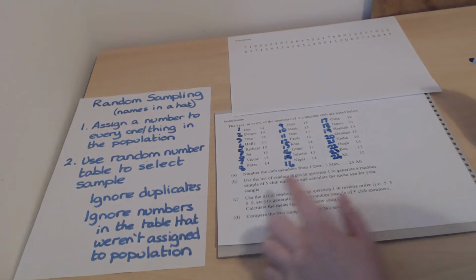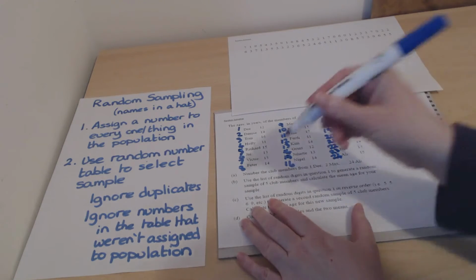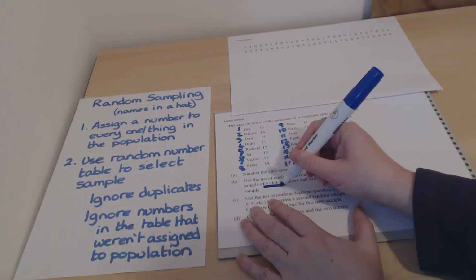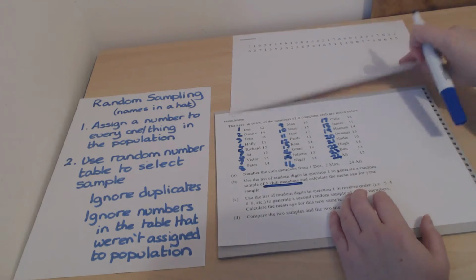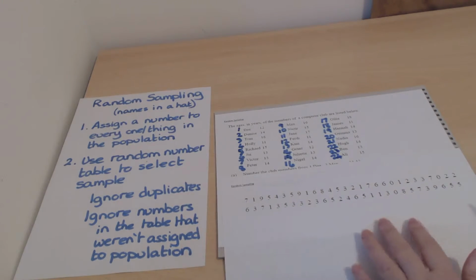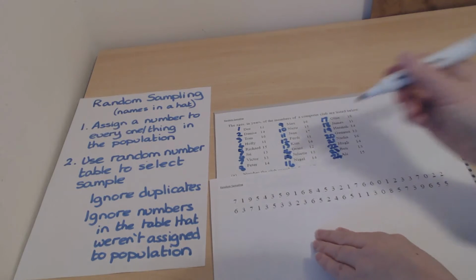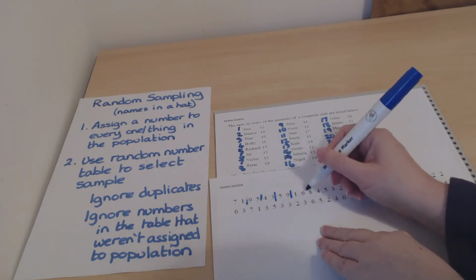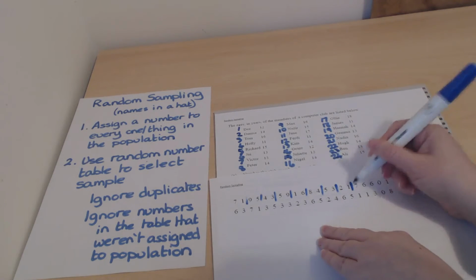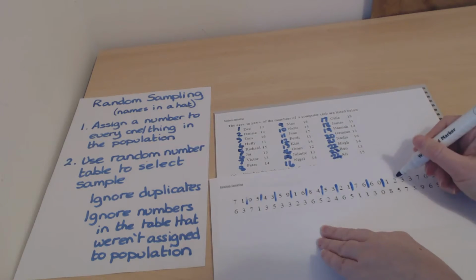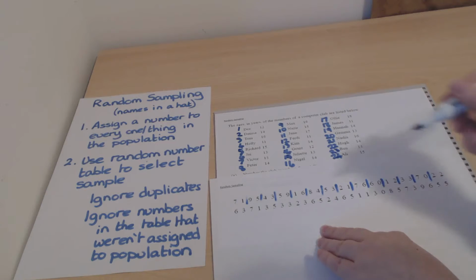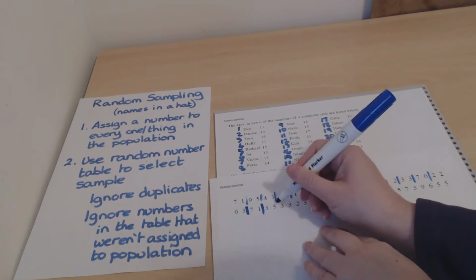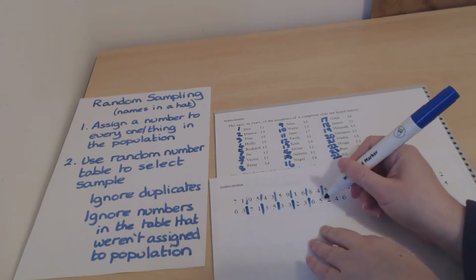Okay, so then here it asks us to take a sample of 5 members. So we'll bring in our numbers here. So again, we're going to have to see this as being split up into pairs of numbers so that we can get our sample. So we only want 5 this time.